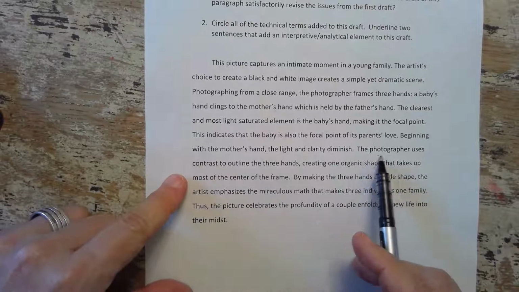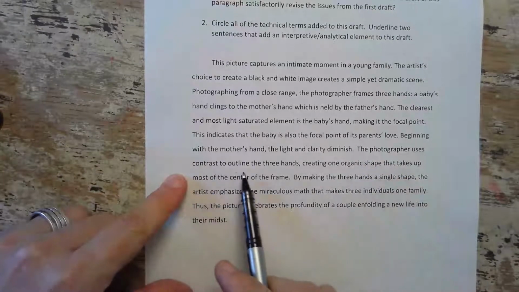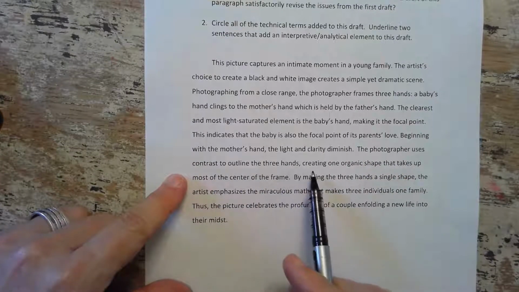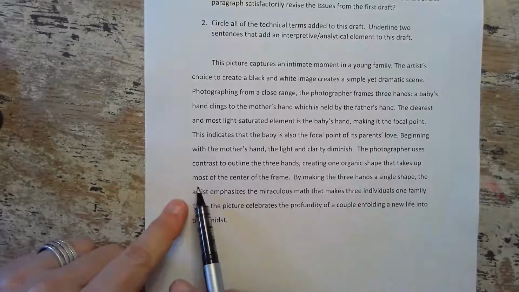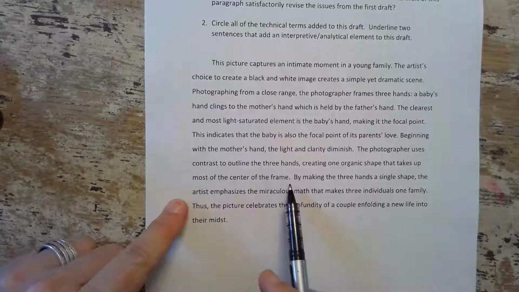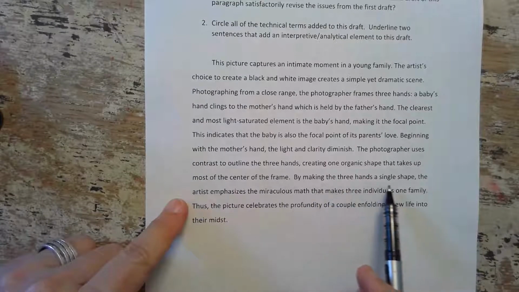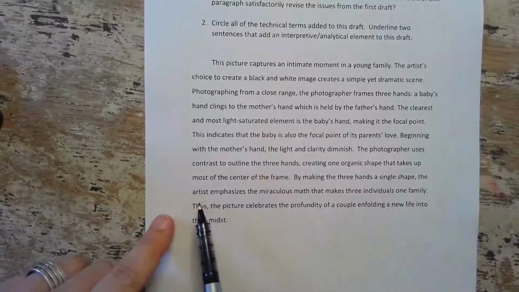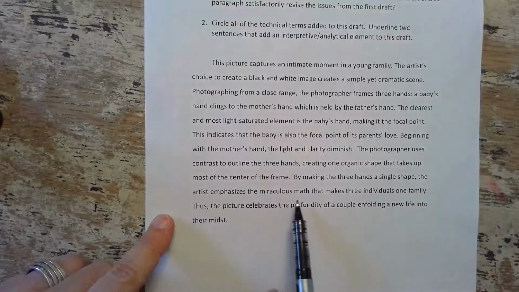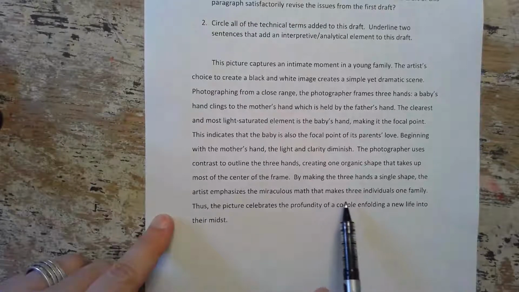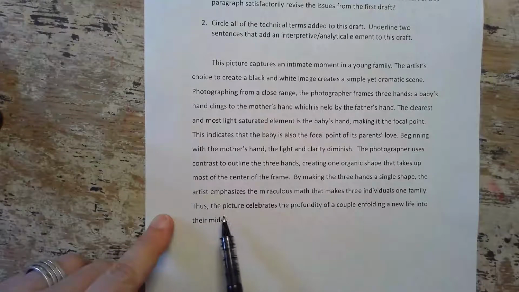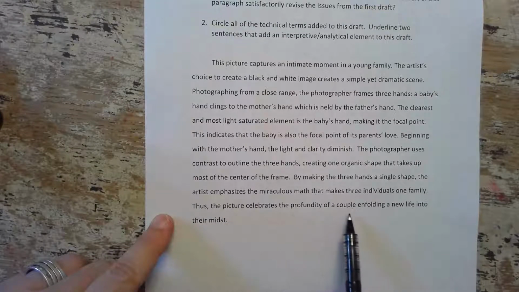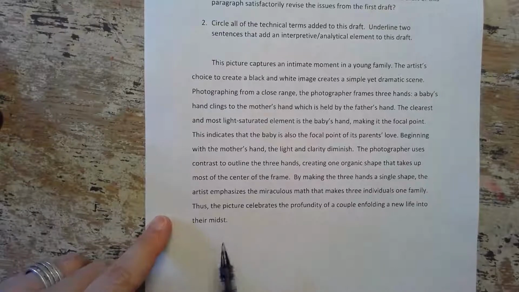The photographer uses contrast to outline the three hands, creating one organic shape that takes up most of the center of the frame. By making the three hands a single shape, the artist emphasizes the miraculous math that makes three individuals one family. Thus, the picture celebrates the profundity of a couple enfolding a new life into their midst.